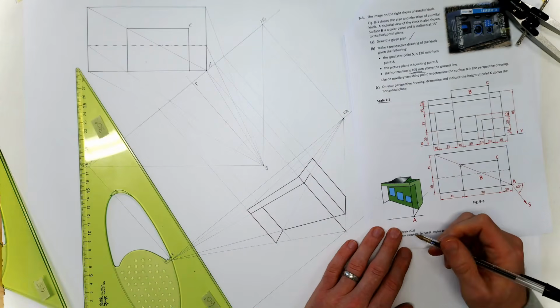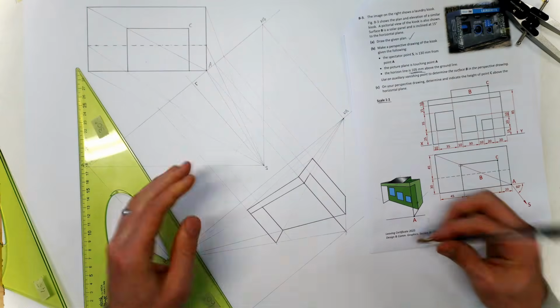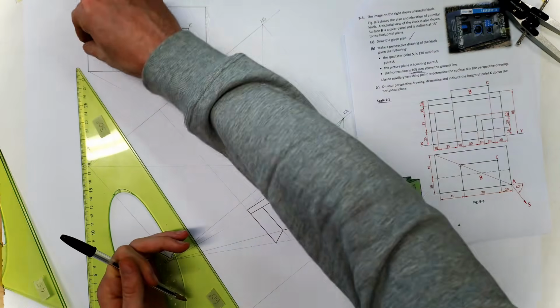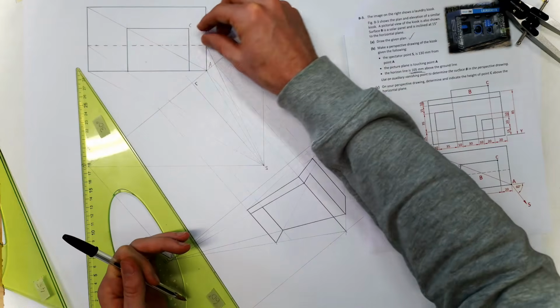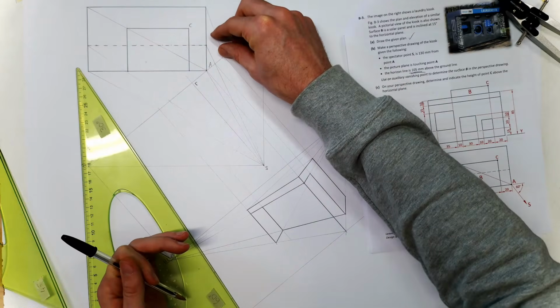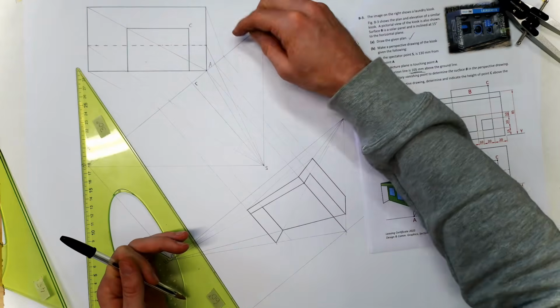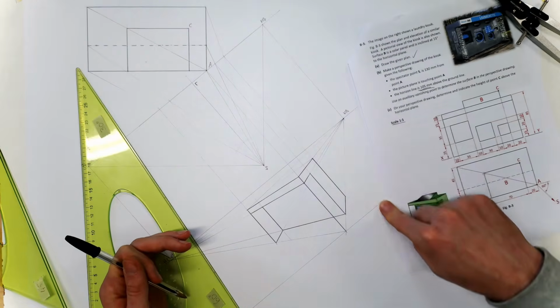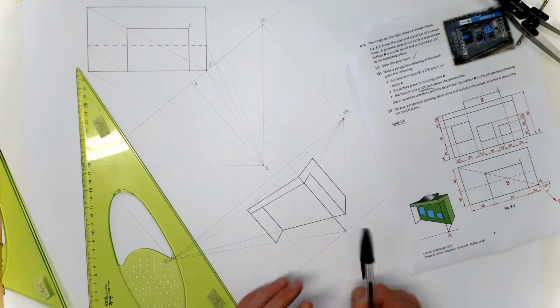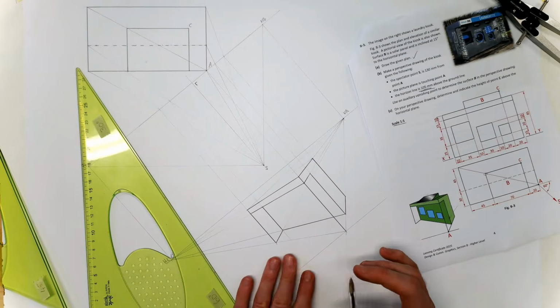Or we could create a new height line, because this dashed line surface contains all of those windows. So we could bring that forward, have a new height line, and bring it down. Either will get you the marks.